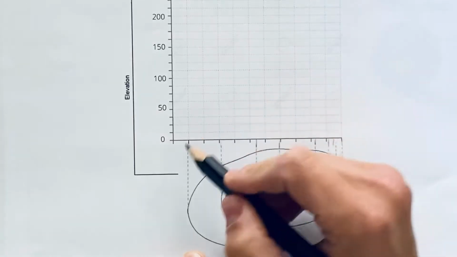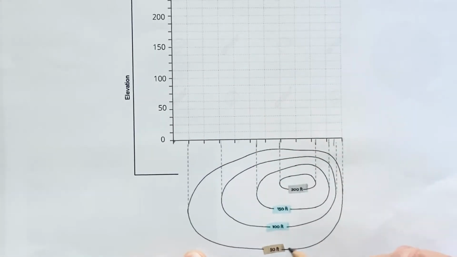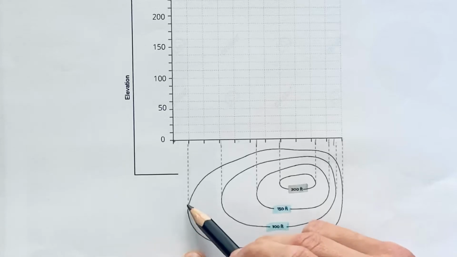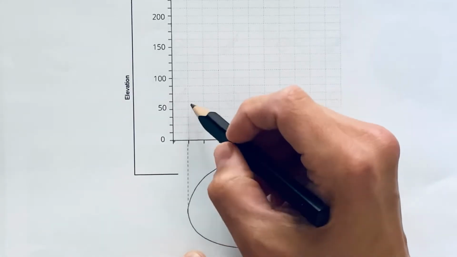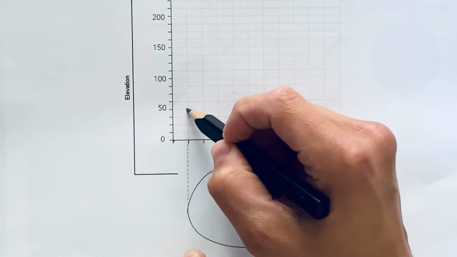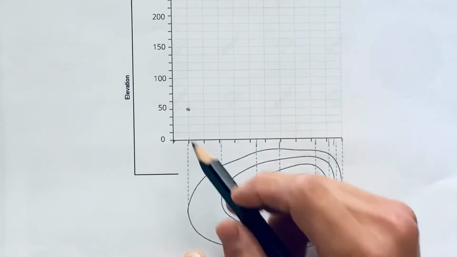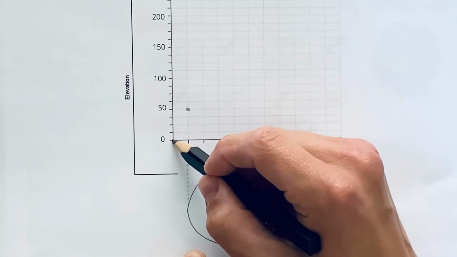Everyone take your pencil. We're going to start in the lower left-hand corner at 0. And we see that our 50 feet, in this case the measurement is feet instead of meters, 50 feet contour line starts here. So we go up here and we see, where is 50? 50's here. So I see 50's there. I'm here, here. And what I'm going to do is connect the bottom left to this point. So let's do that together.